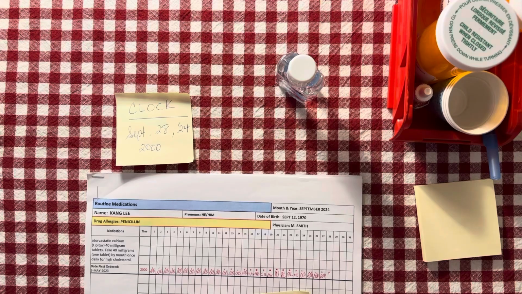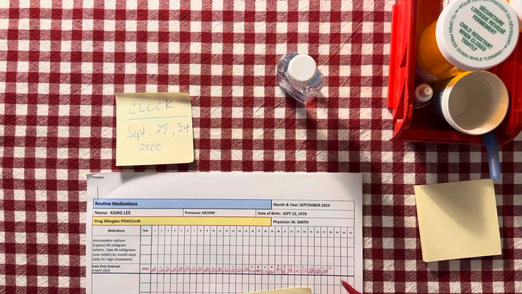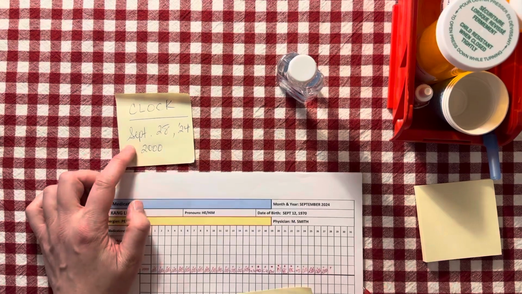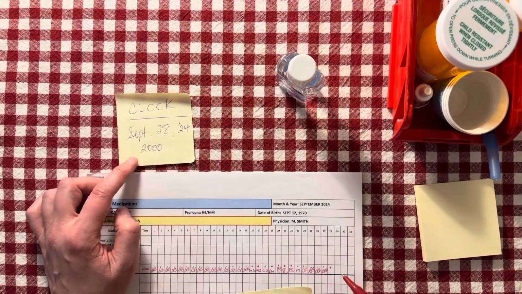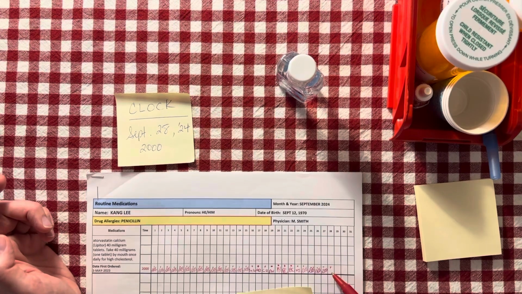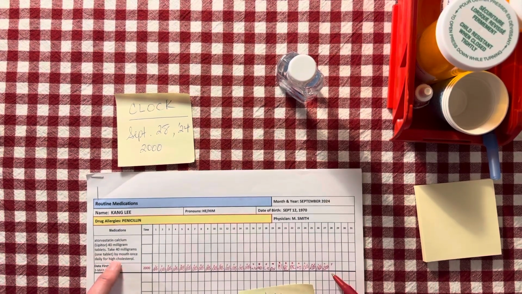When was the last time that you took it? Last night. So last night was the 27th of September, and I see that that's shown here, that you took it last night. And the clock now is telling me it's the 28th of September 2024, and it's 8 p.m. now. So the instructions here say to take this medication daily. Since you've taken it last night, it is now time for you to take this medication again. So I have the right time.